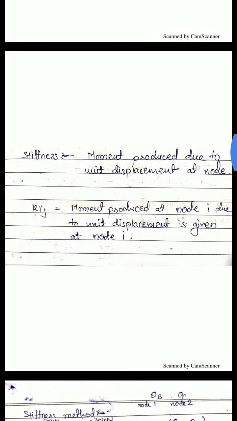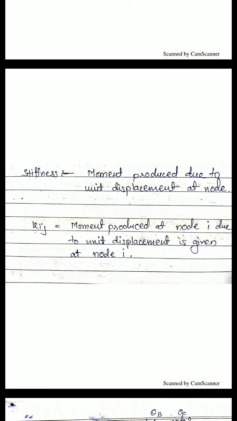Next, the main thing is what is meant by stiffness. Stiffness is nothing but the moment or say action, the moment or force, produced due to unit displacement at that node. I say moment because we will consider only the joint displacement as a slope.